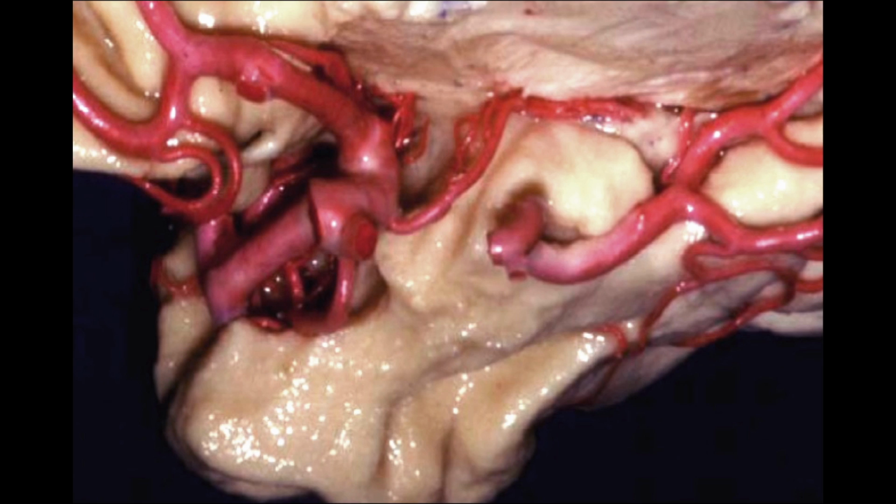So here we see anterior choroidal artery arise here medial to semilunar gyrus, run along this semi-annular sulcus, and enter the temporal horn at the inferior choroidal point. And then running along this posterior segment of the uncus, we have the P2 segment of posterior cerebral artery.